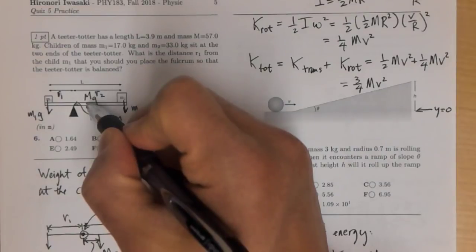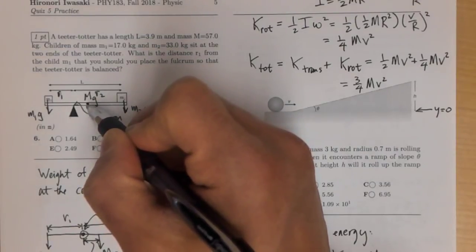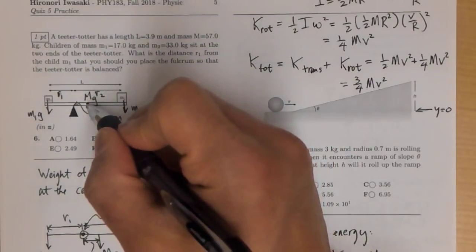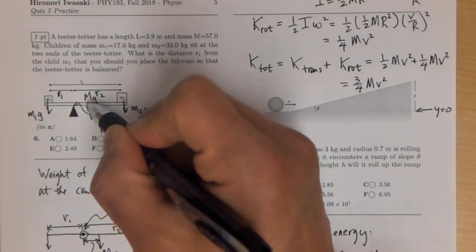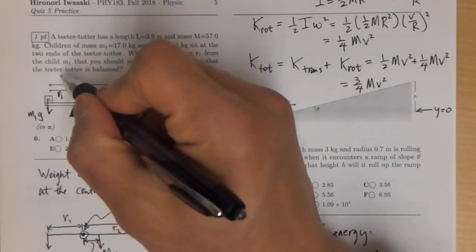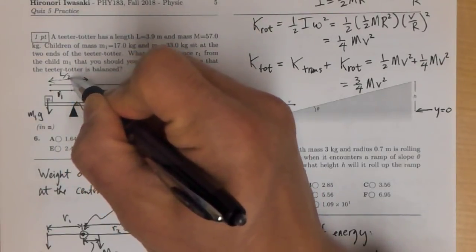So the mass of the teeter-totter should be an arrow just going straight downwards because that's the weight. Capital M times G is the weight, but it's right smack dab in the middle of the teeter-totter. In other words, this distance would be half of L, that would be L over 2.